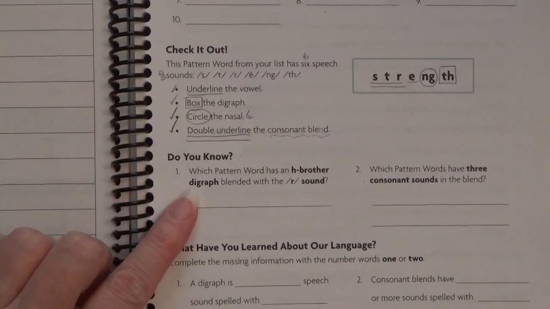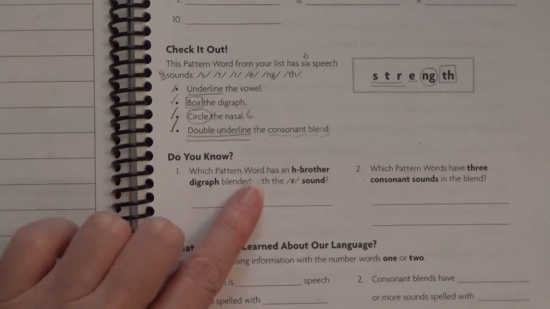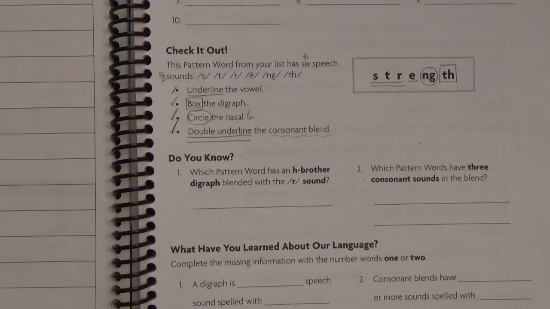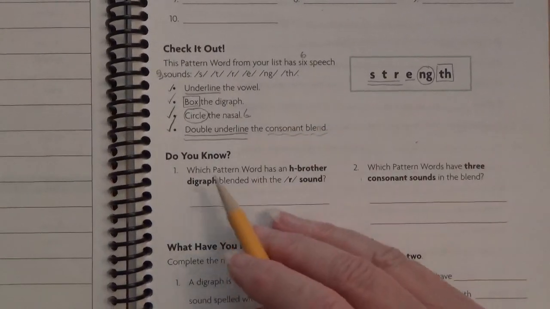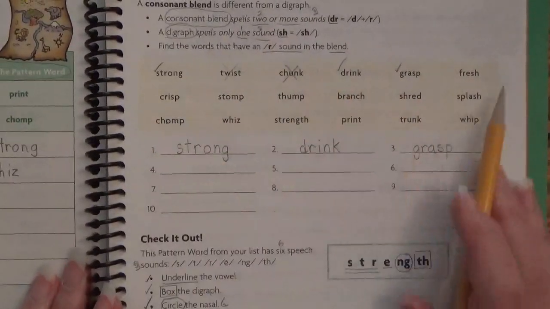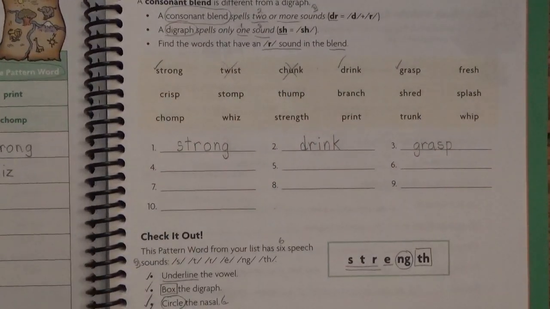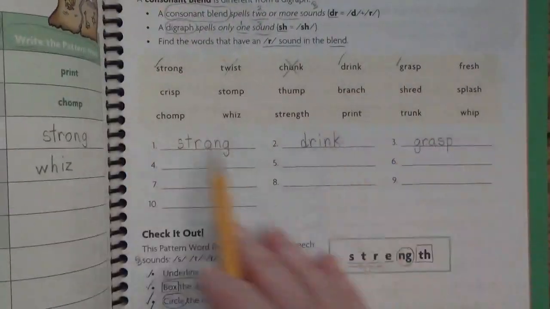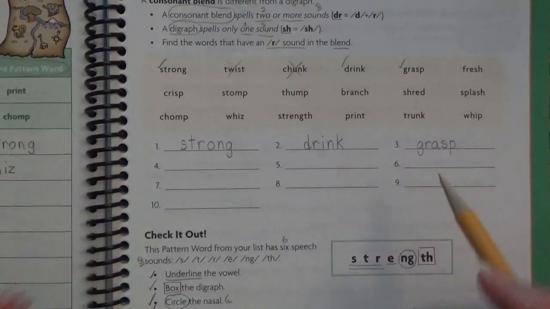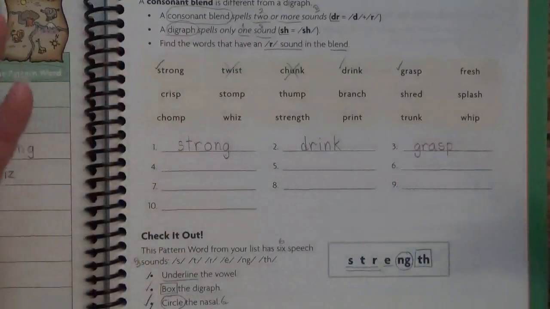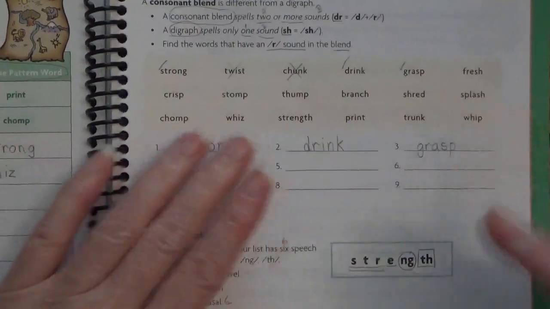And then it asks you, do you know which pattern word has an H-brother digraph blended with the R sound? Whoa, that's a lot. We gotta break this down. Which pattern word? So I know it's one of my words. And guess what? These are your pattern words right up here in this yellow box. We don't have to flip back to this page to find our pattern words. They're all right here. Most pages in our books have the pattern words on them. Every once in a while we have to flip, but most of the time they're on the page or on this page, the adjoining page.